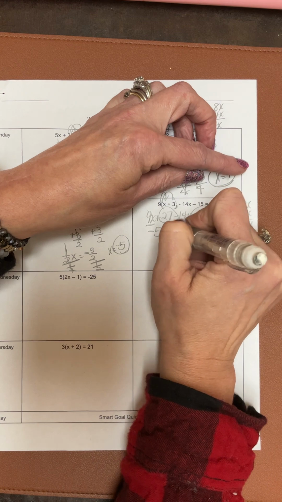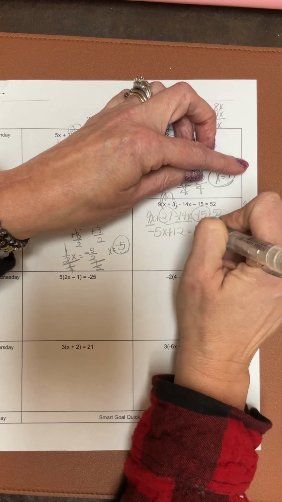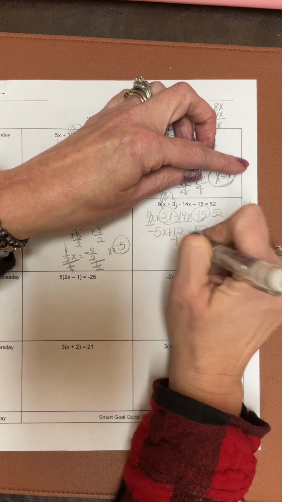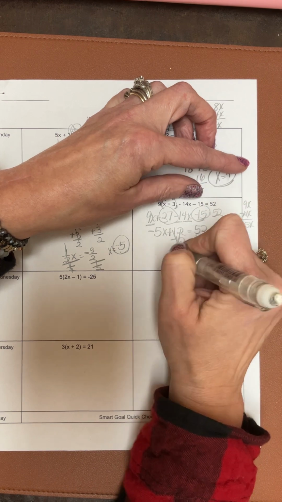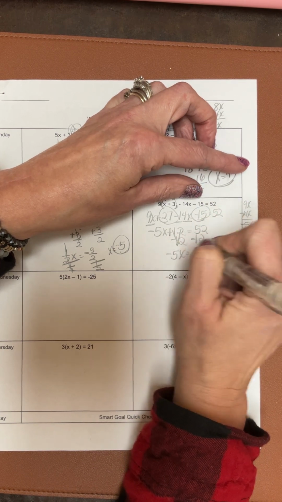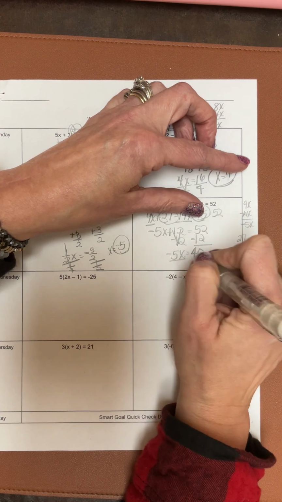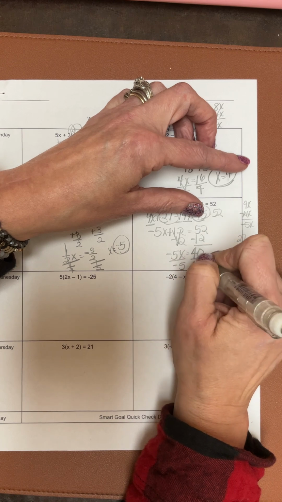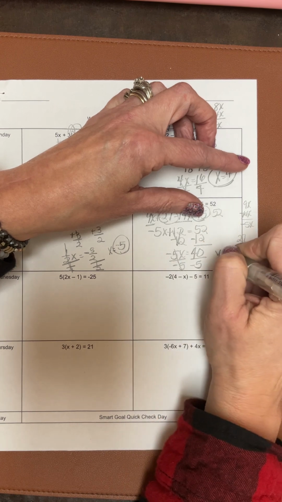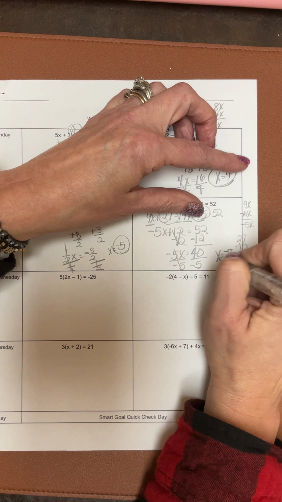So that's plus 12 equals 52. Now I subtract 12 from both sides. Negative 5x equals 40. Divide both sides by negative 5. And x is going to equal a negative 8.